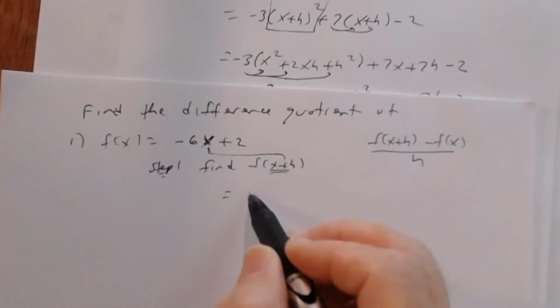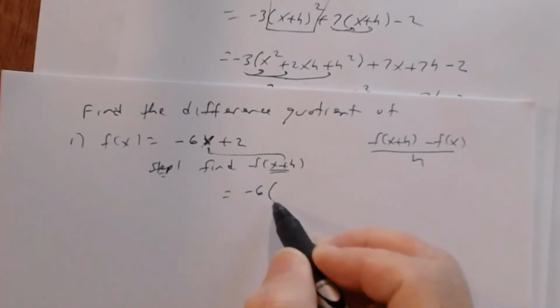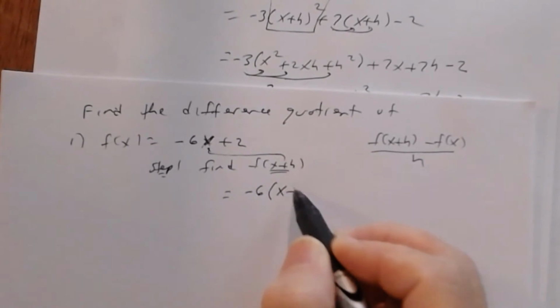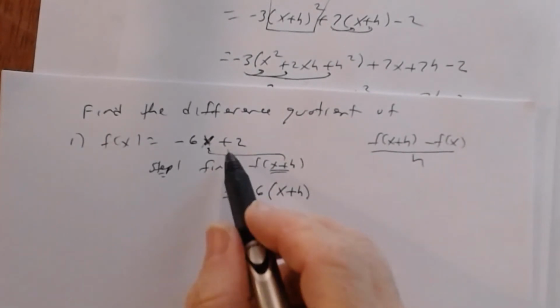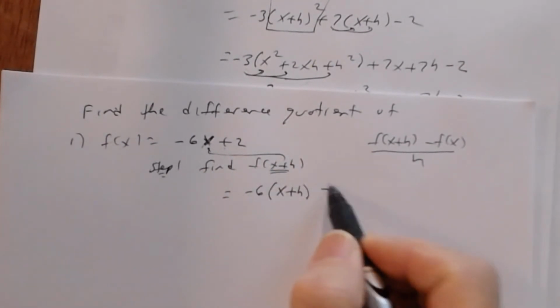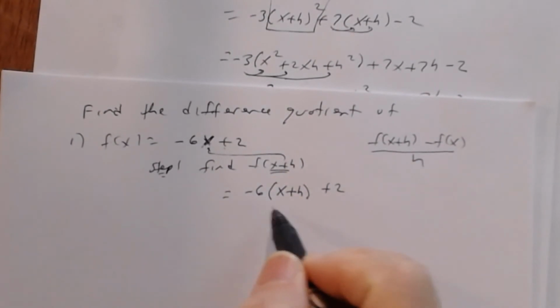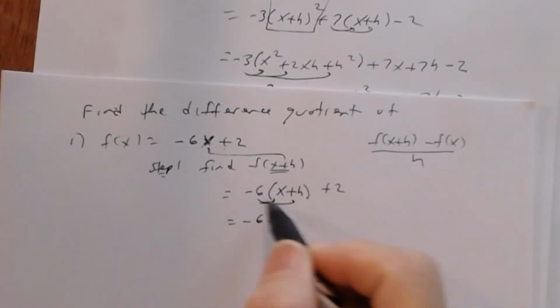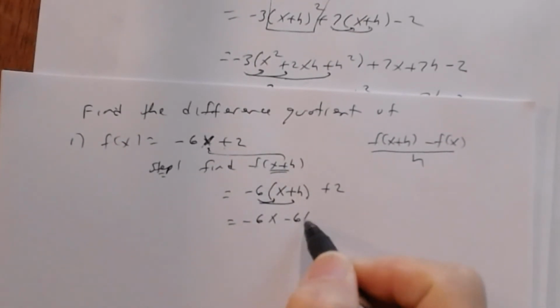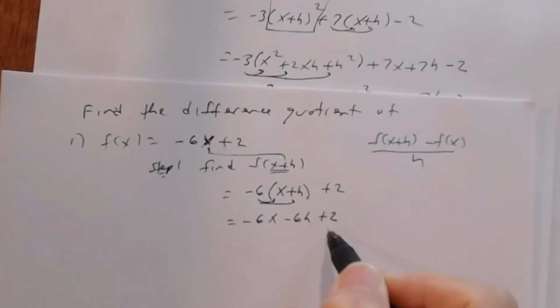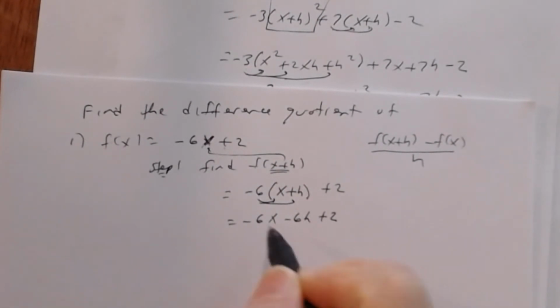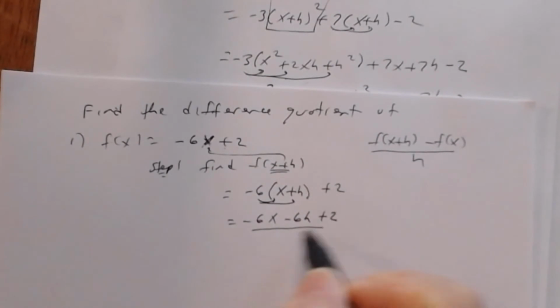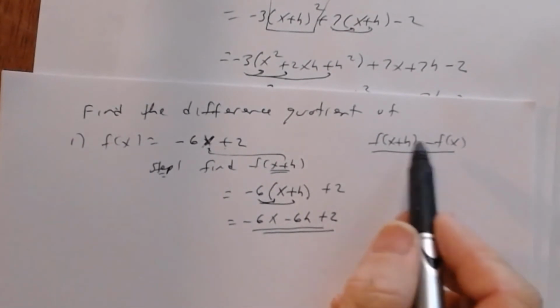So that's going to equal negative 6 times, in parentheses, x plus h. But don't forget you're adding 2, so you have to say plus 2. Now go ahead at this point and distribute. So I get negative 6x minus 6h plus 2.